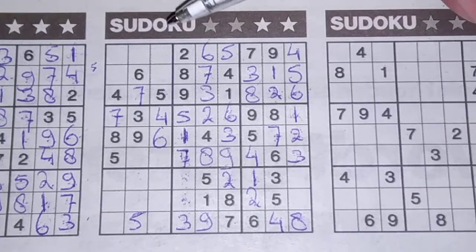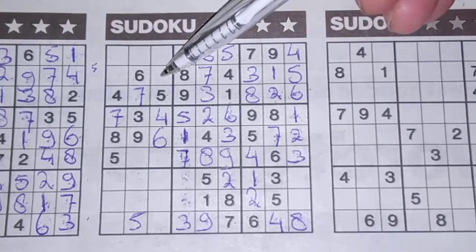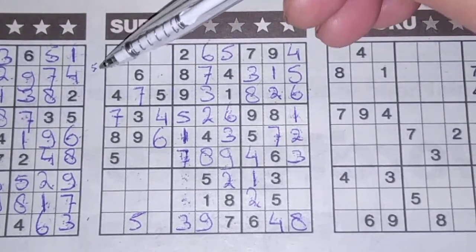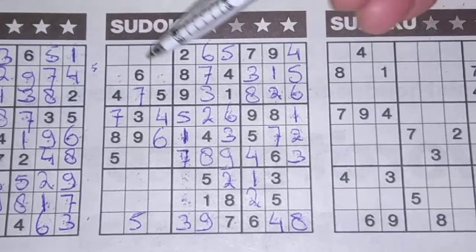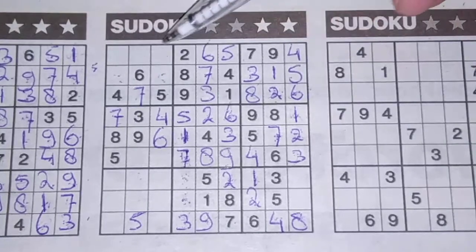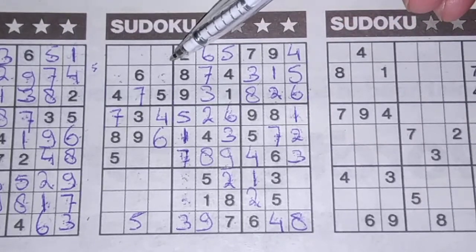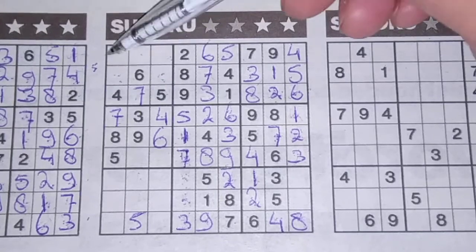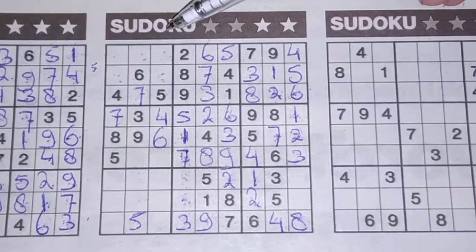And then we have some troubles. These 2 numbers in the second row, the 2 and the 9, I cannot fill this yet. These 3 numbers, 1, 3, and the 8. Still cannot fill this yet.